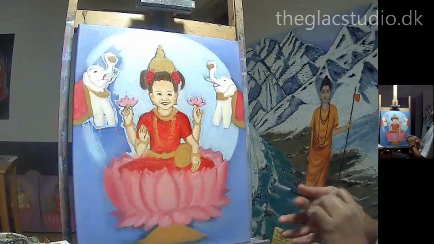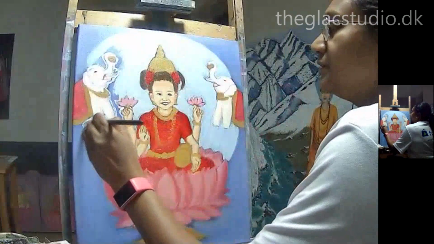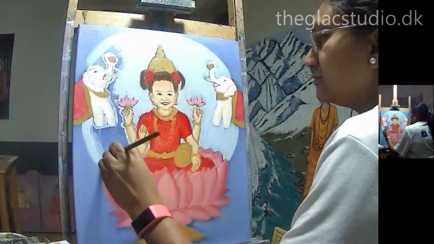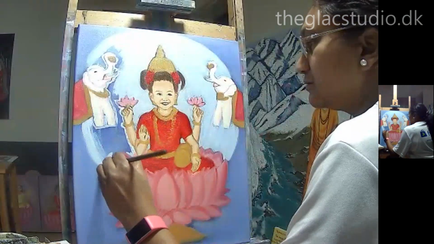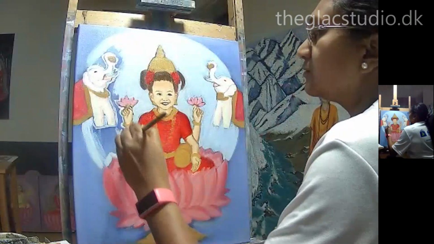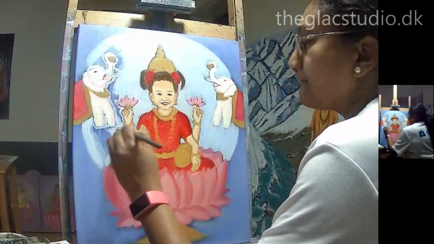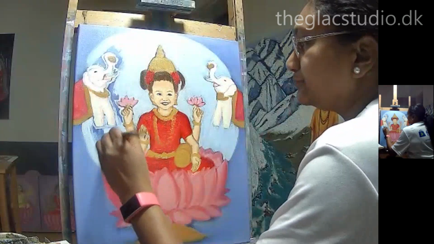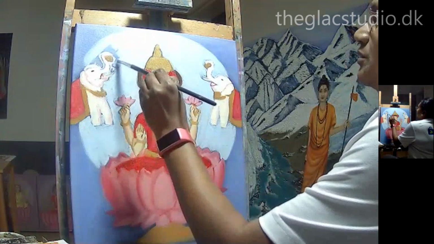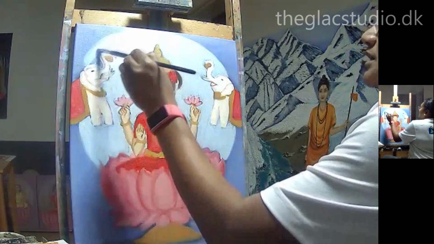Now let's focus on getting the color filled in. So remember to pull that color around from the contour lines that you have done, if you have been doing contour lines like me.